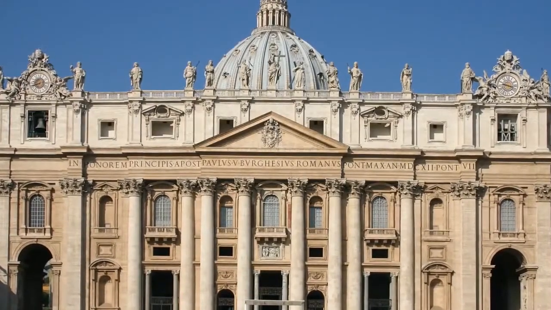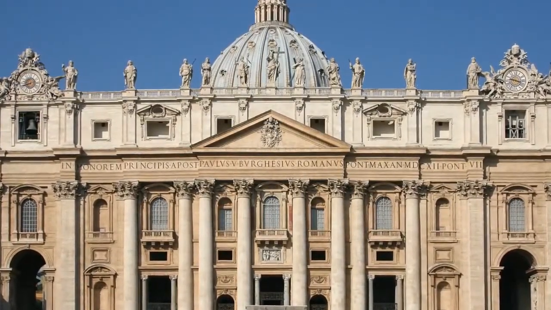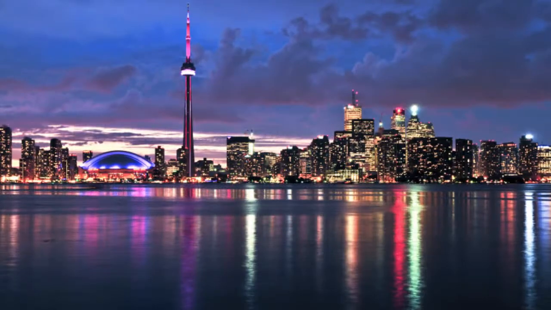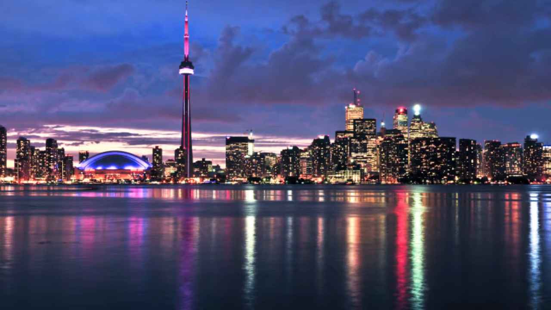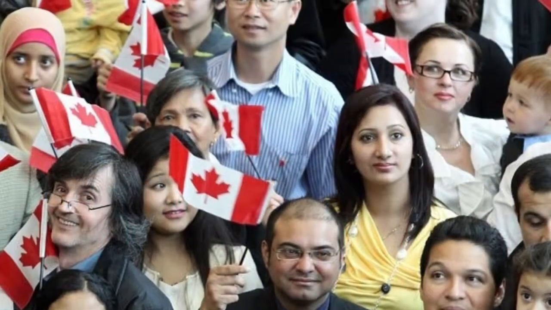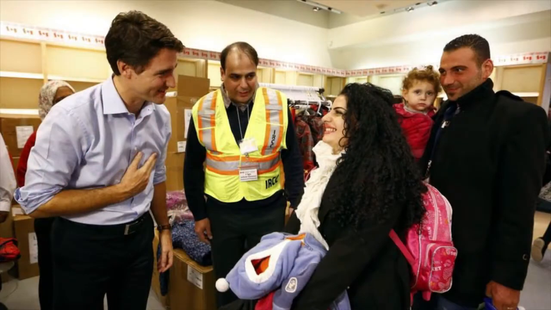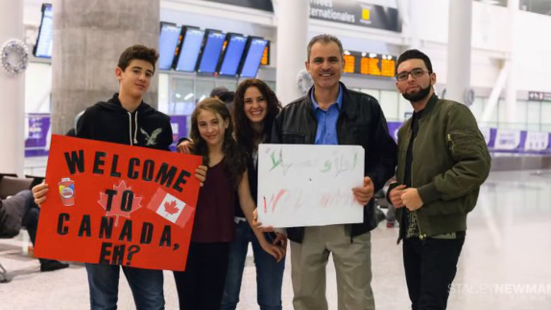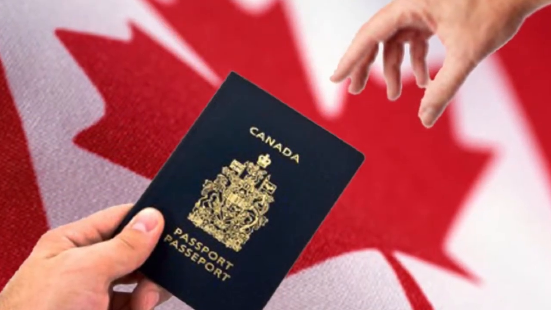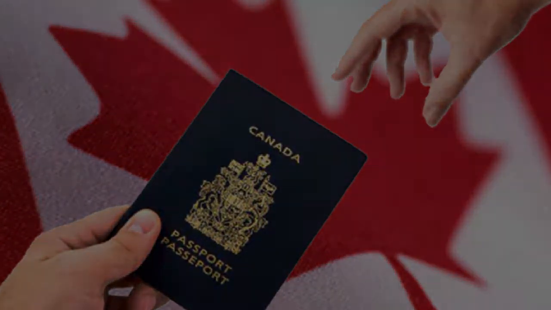In conclusion, what role does religion have in Canadian culture? Canada is similar to the United States in that it is a melting pot of different cultures and religions. Canada is a country without an official religion. Popular religions in Canada have been affected by immigration and religious freedom.